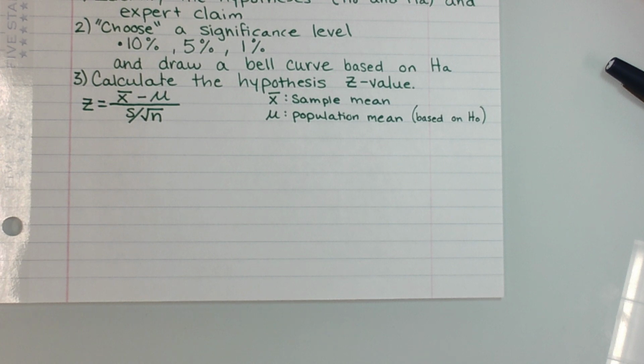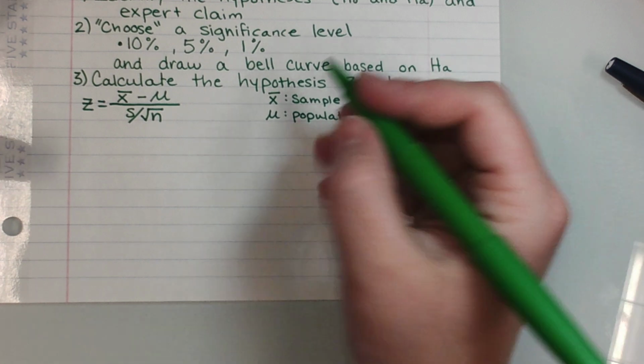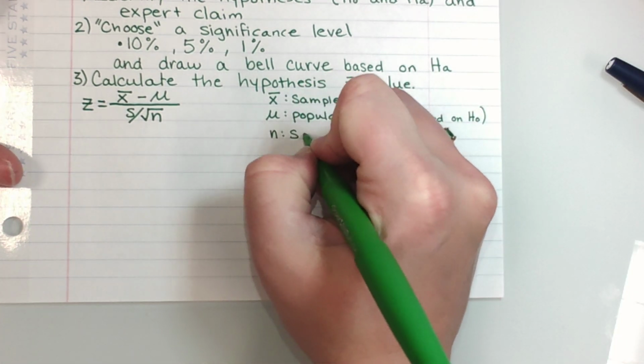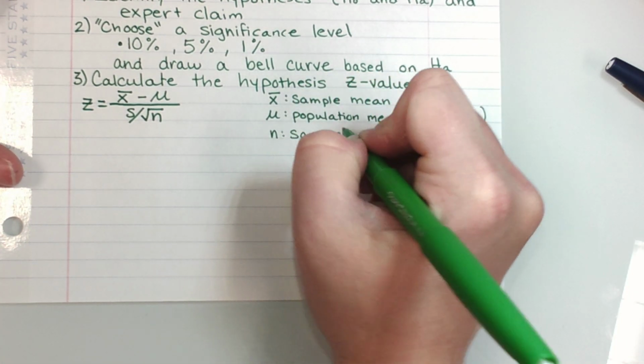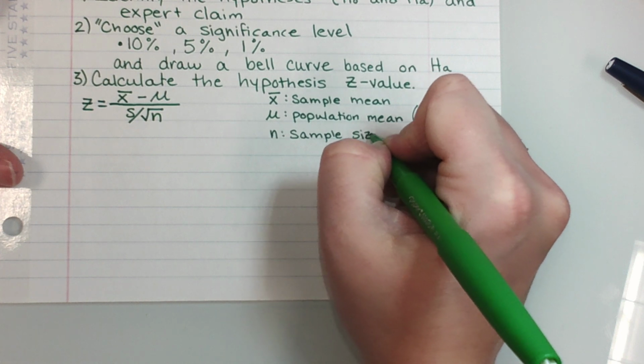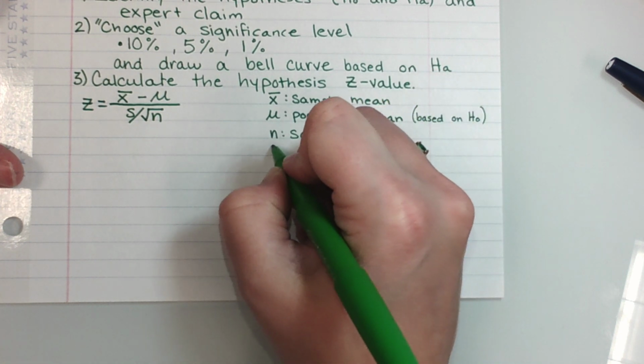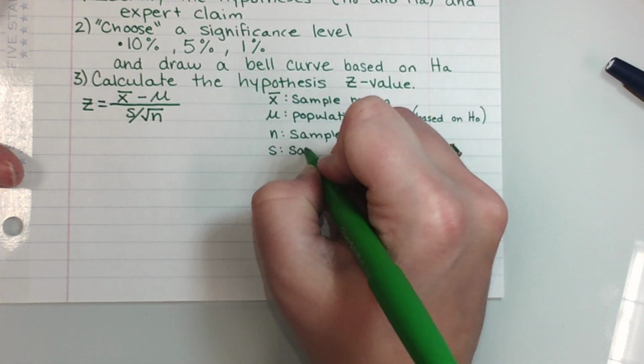Because the expert is the one saying, this is what the mean is of the population. That is what we're testing, if it's true or not. So we assume the expert is true for the formula, and then we prove them wrong. N is still sample size. S is sample standard deviation.